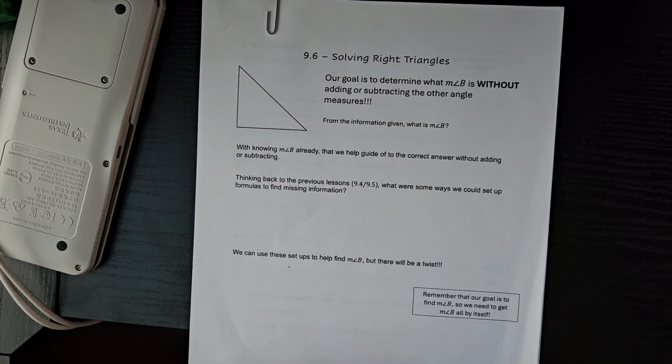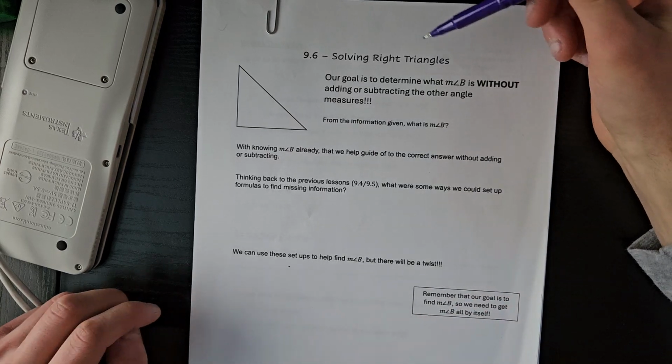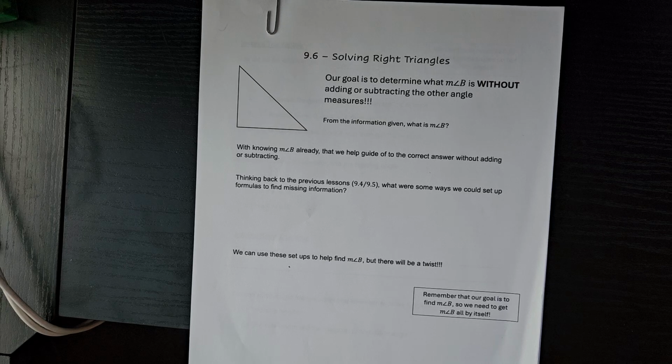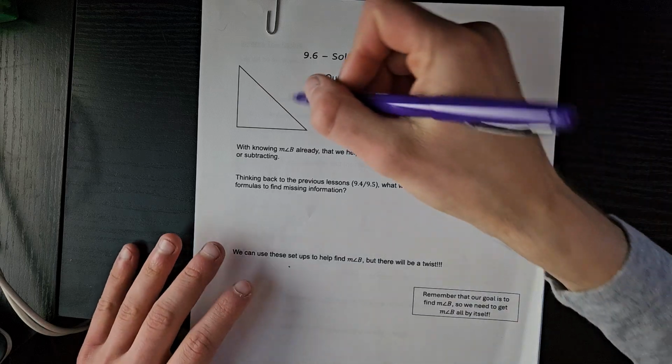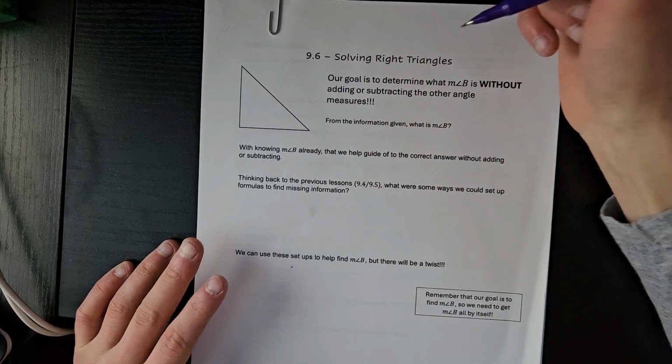All right. So this is 9.6. Today we're going to be solving right triangles. That's our goal. But in order to solve these right triangles, there's one thing that we need to find out, which is angle measures. We don't know how to find angle measures.